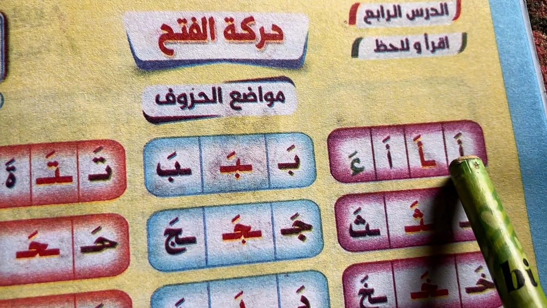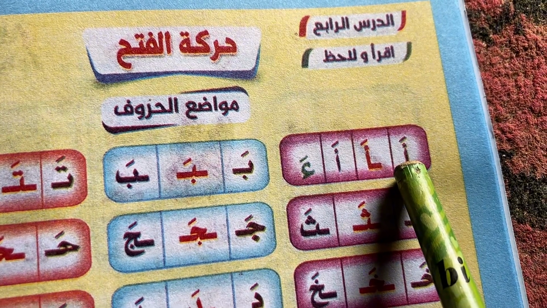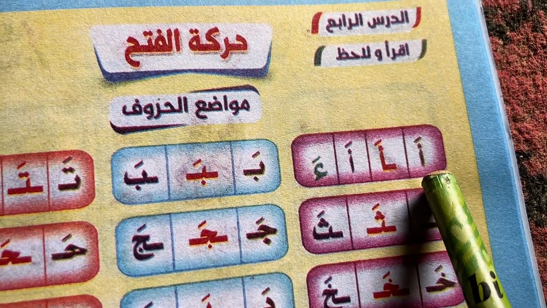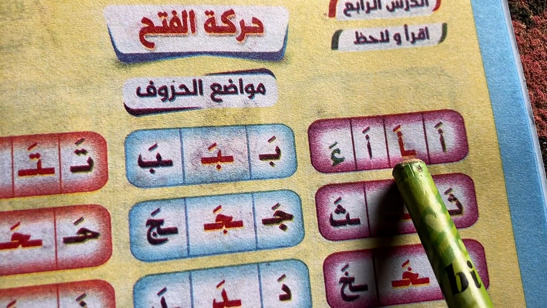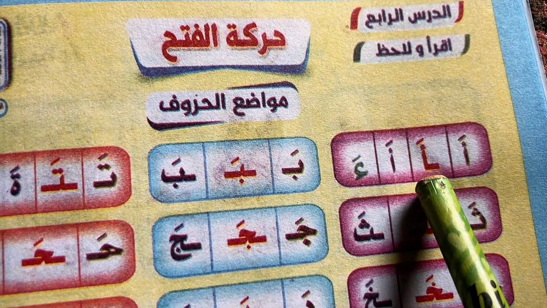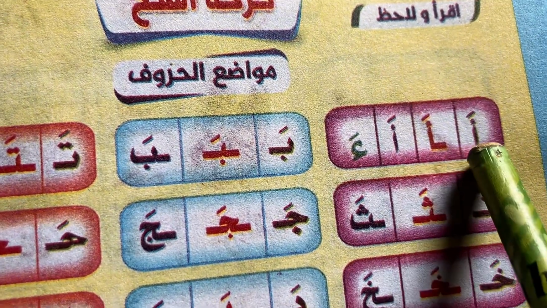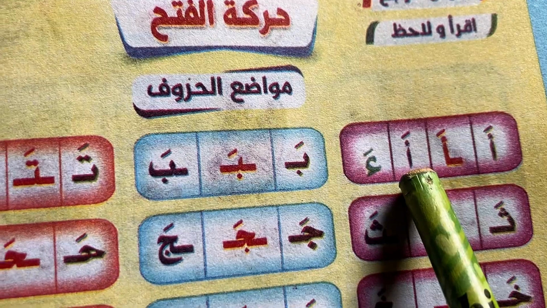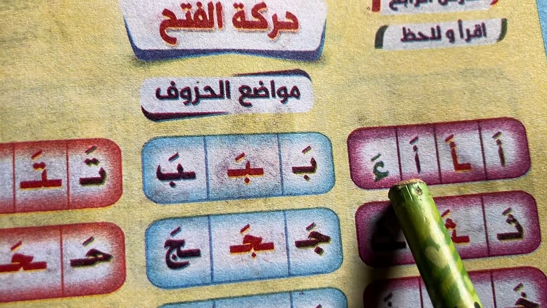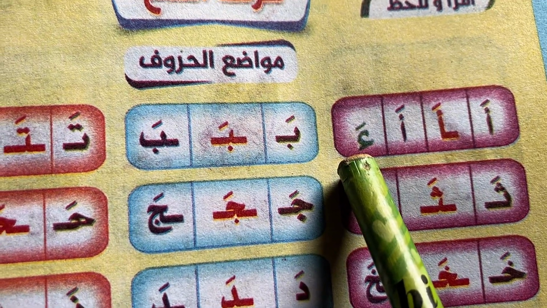Like this first alifun is the first alifun, the position when you want to call the alphabet. And this center alifun is the middle alifun. You can see it clearly, it is different from this one. Then this is a center alifun also, and this is the end alifun. You see it's Hamza, but alifun and Hamza are all the same.